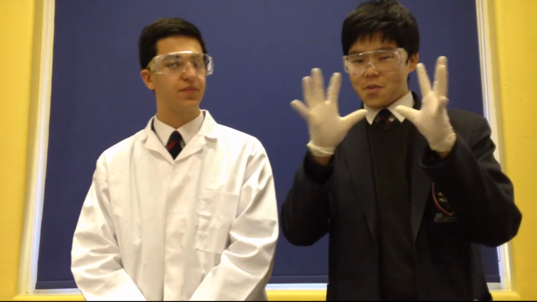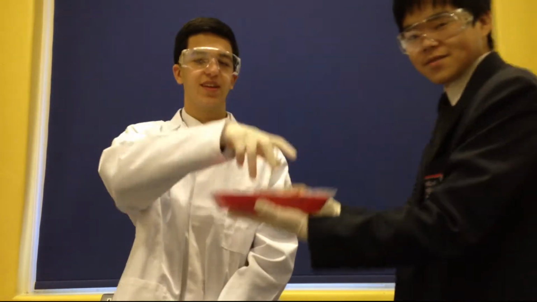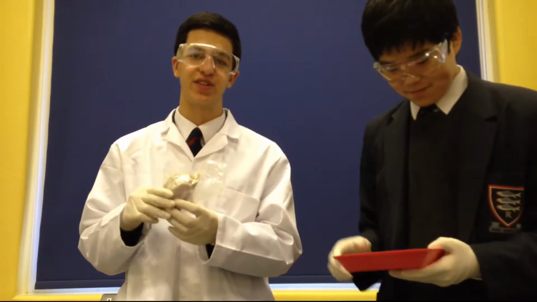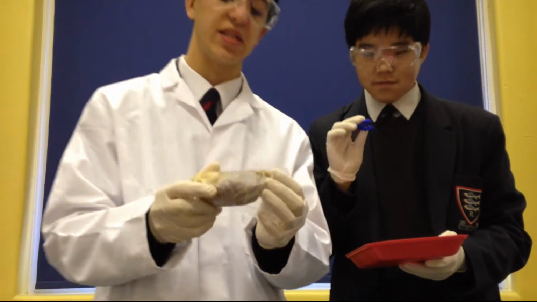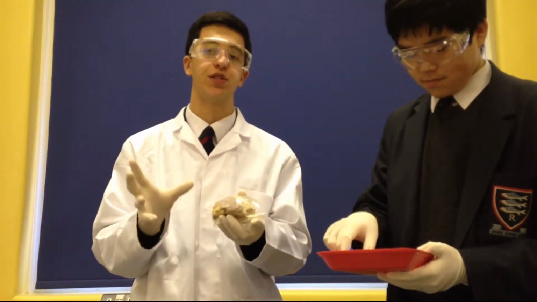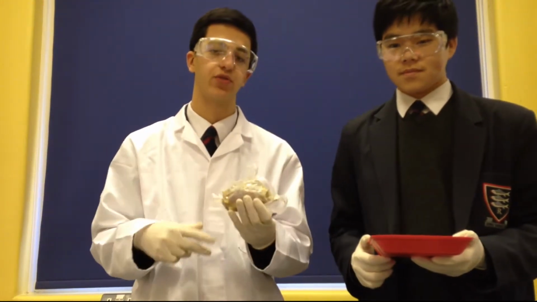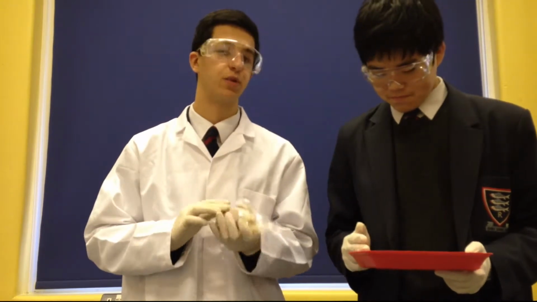As you can see from my gloves, we're going to be doing something quite out of the ordinary. We are going to be doing a brain dissection. We can see this sheep's brain, as you can see it here. We're going to be using this to demonstrate the functions and different parts of our brain, as they're quite similar. The only difference really is the size between a lamb's brain and a human's brain. But obviously we can't get a human's brain for obvious reasons. So we're going to be showing you different parts and their functions of the brain using this sheep's brain. We hope you enjoy it.